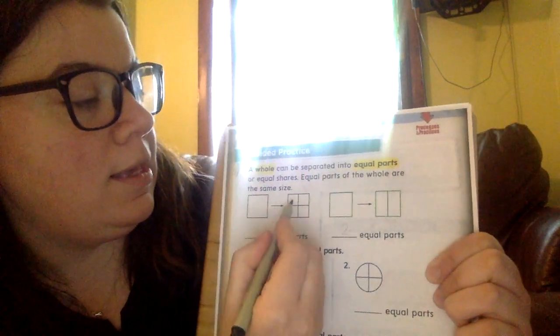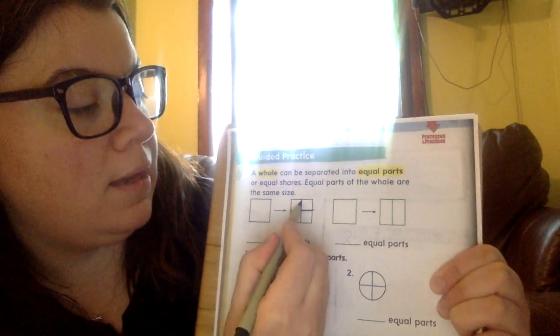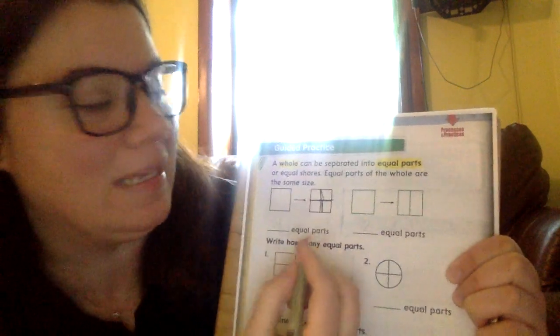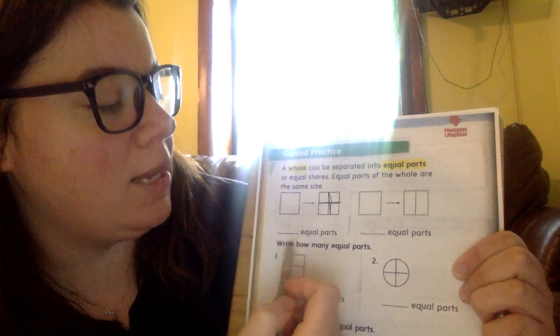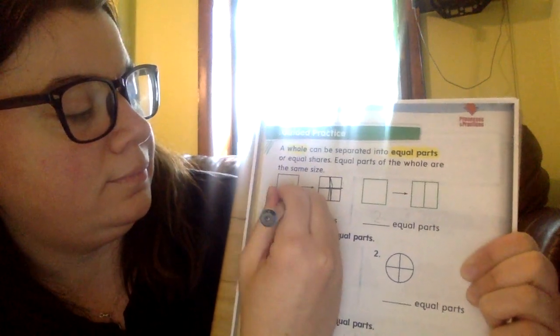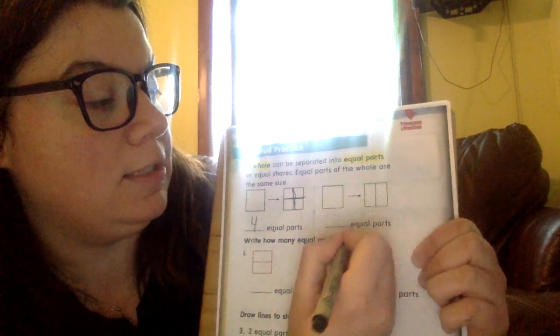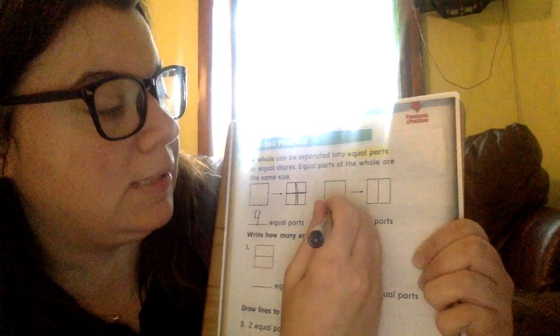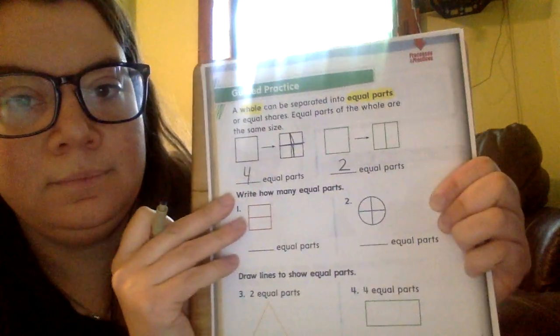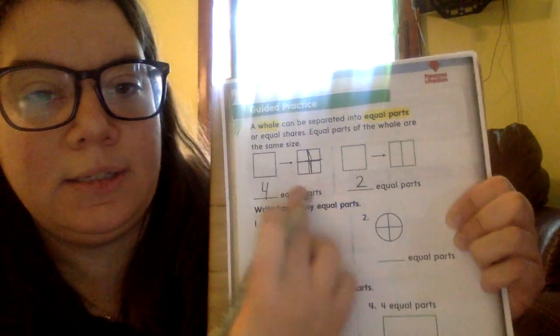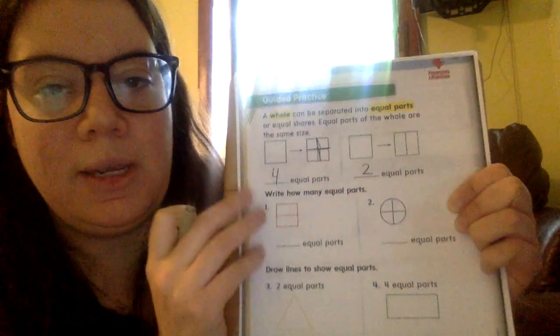So this is our whole that has been cut into 4 equal parts. This square has been cut into 2 equal parts. These two pieces are the same size. So we see how this is 4 equal parts, and this is 2 equal parts.